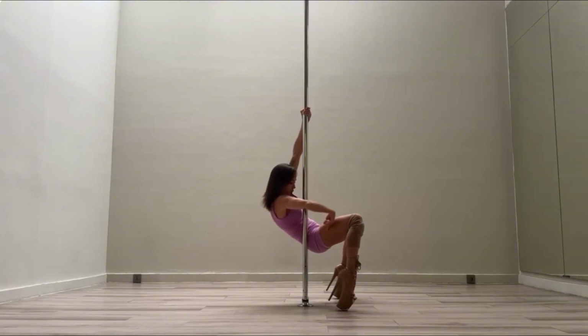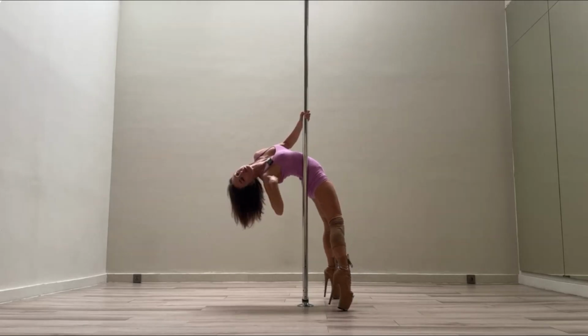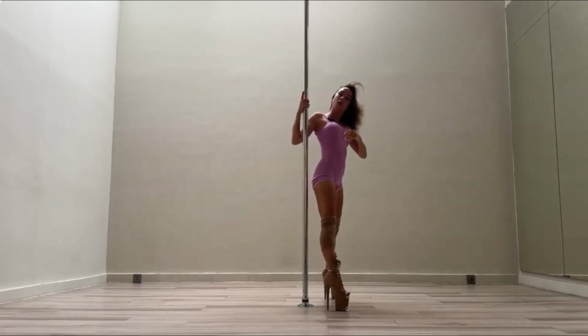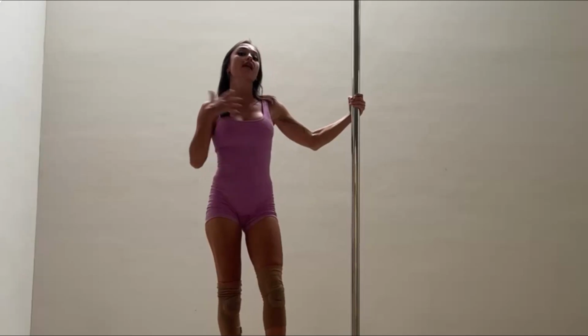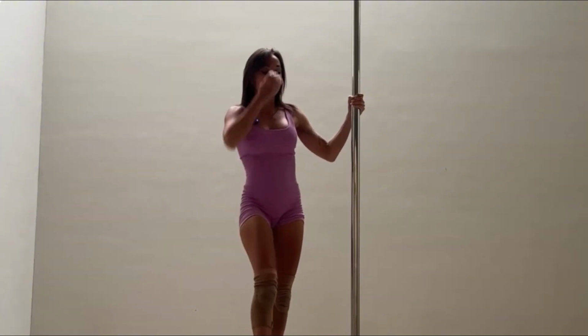Create a really nice round here. Then we go up, keep the shoulders on the same spot, engage the shoulder blades, drop the head, open the arm, and then go up. All of these things create our lines, not only knees and toes.